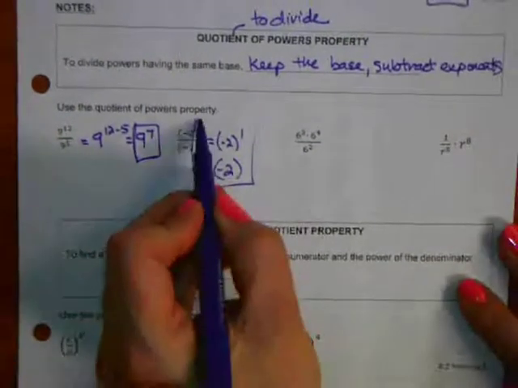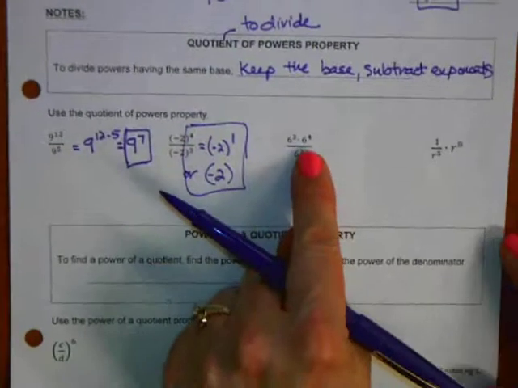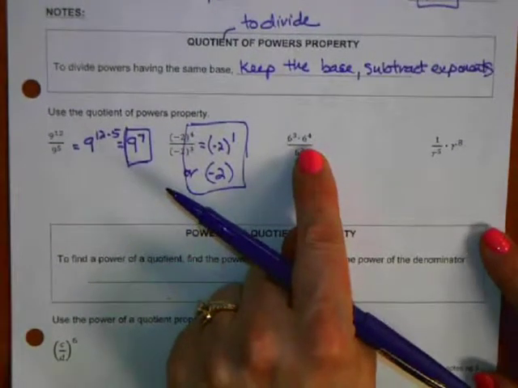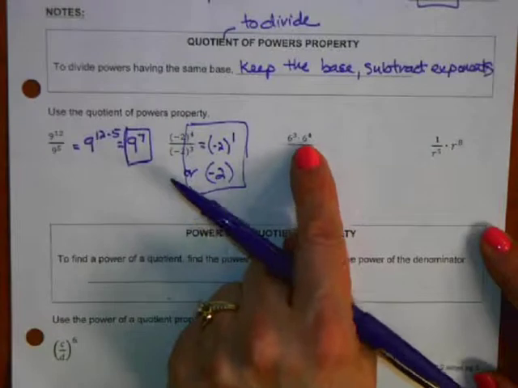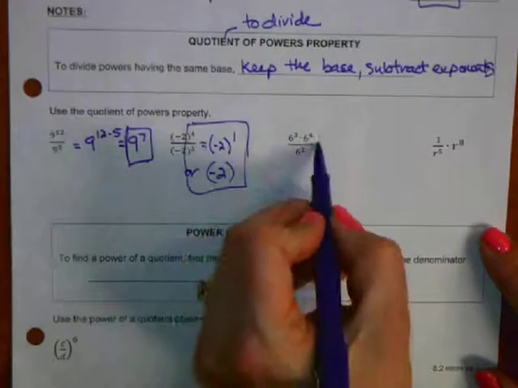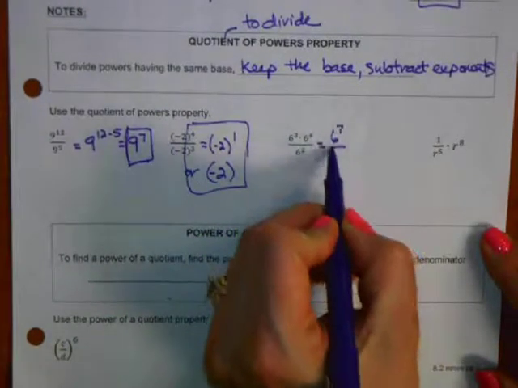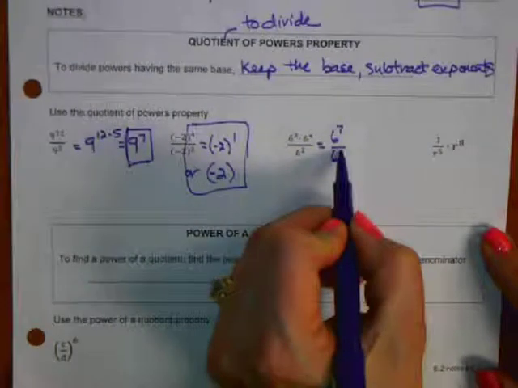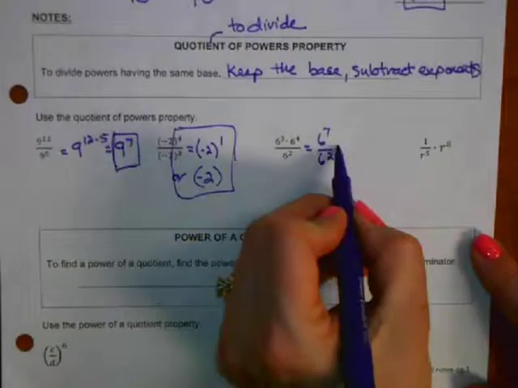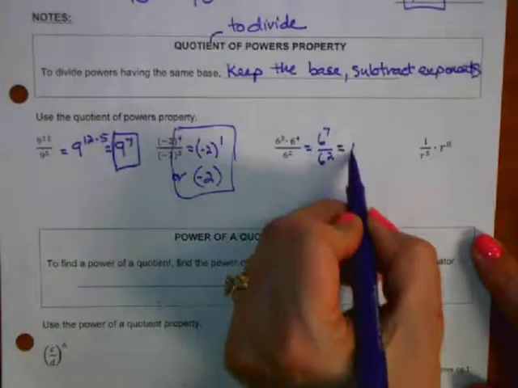Uh-oh, now we got more than one power we have to think about. The numerator, we got to do some property from yesterday. So 6 to the 3rd times 6 to the 4th is actually 6 to the how many? 6 to the 7th divided by 6 squared. Same base, subtract the exponents, and it's 6 to the 5th.